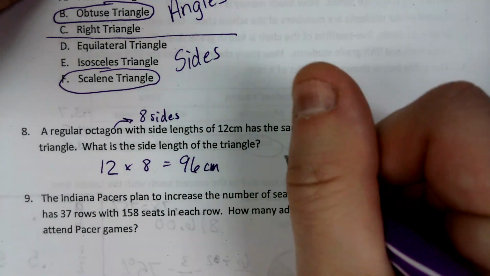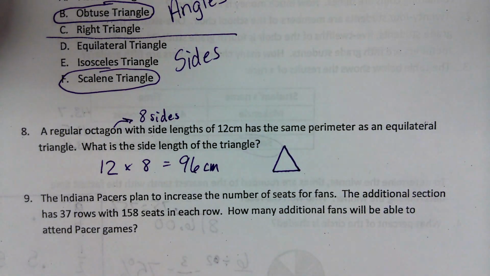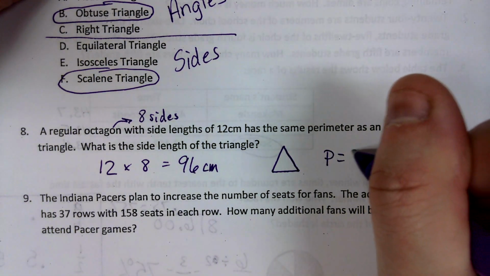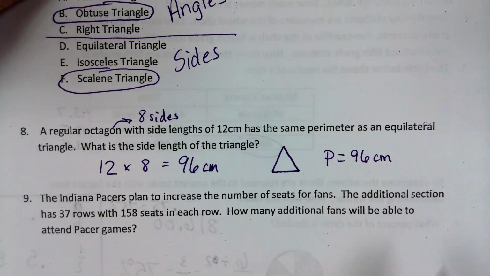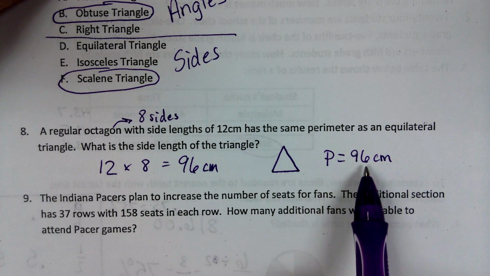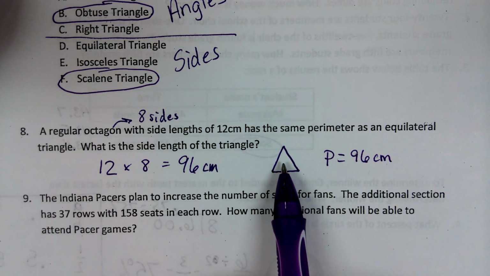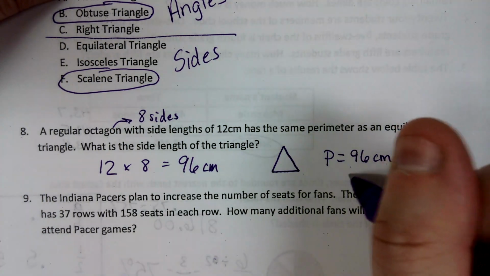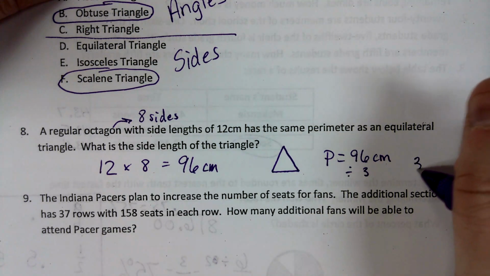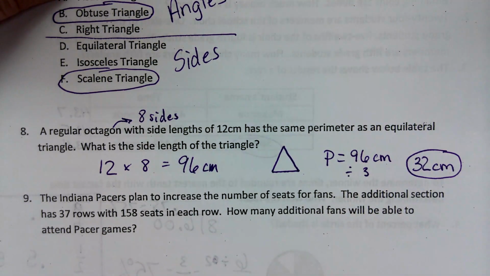It also said that an equilateral triangle, I'll do my best to make it equilateral, and for me that's not too bad, also has that same perimeter of 96 centimeters. But instead of the 8 sides of the octagon, we've only got 3 sides here. So if I take that perimeter, and equilateral means all 3 of them have to be the same, if I divide that by 3, that's going to get me a side length of 32 centimeters for number 8.